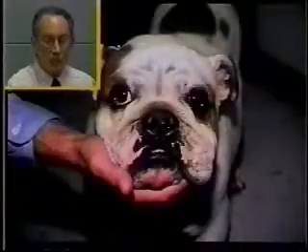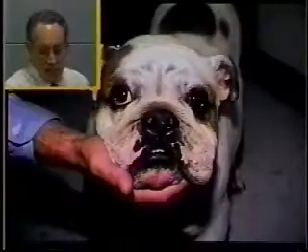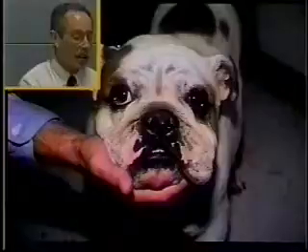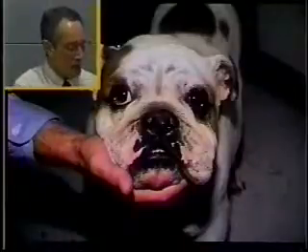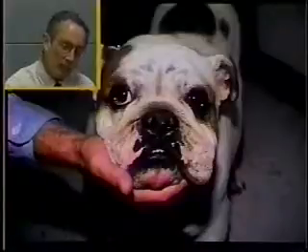Here we show you a bulldog you might think is normal, but if we were to look at it when it's not hypothyroid, you would say, yeah, this dog looks pretty pathetic, doesn't it? And that's why we use the term pathetic faces to describe some of these symptomatic hypothyroid dogs. They just look very, very depressed.